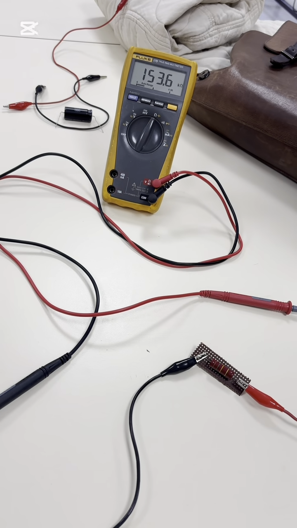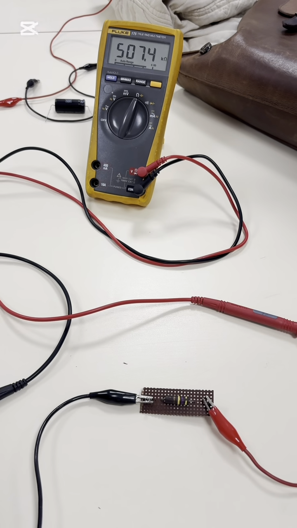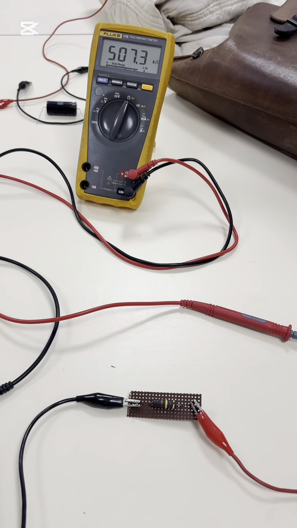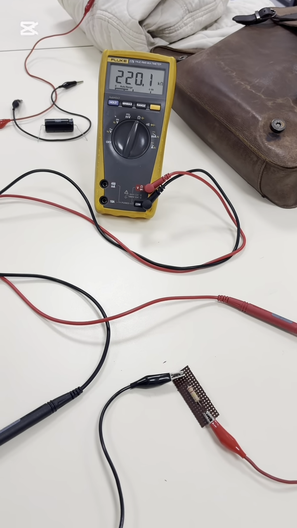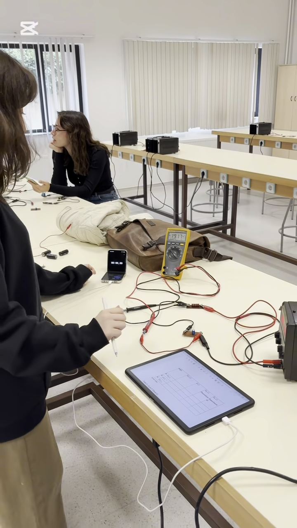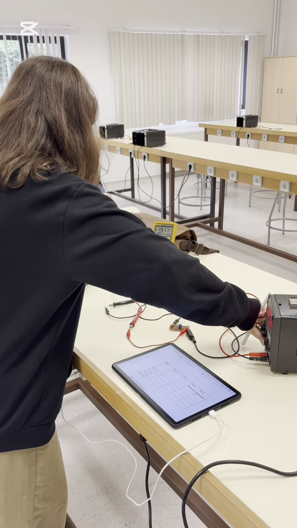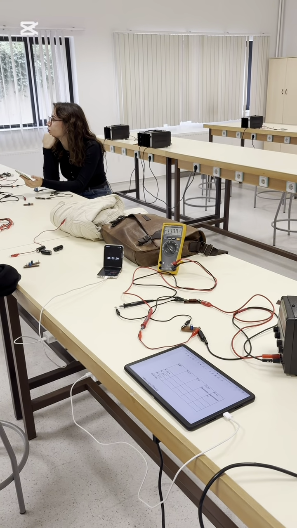First, we start by measuring the values of the resistors. As you can see, the values we found are 153.6, 507.4, and 220.1. Since now we know the real values of the resistors, we can start with part 1 of the experiment.